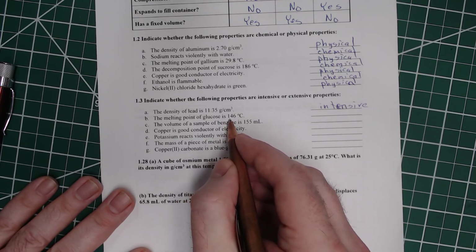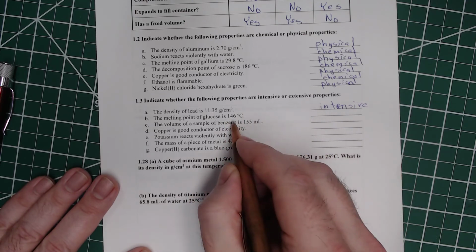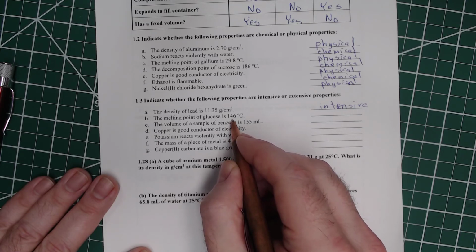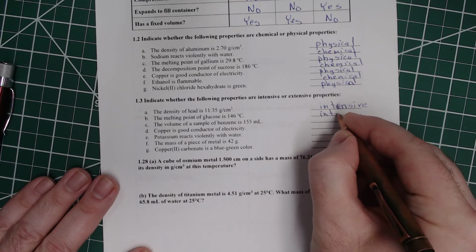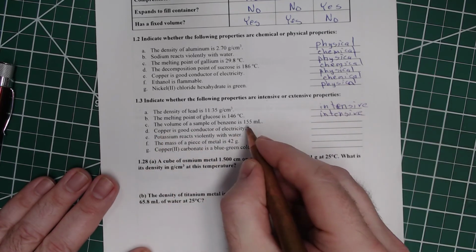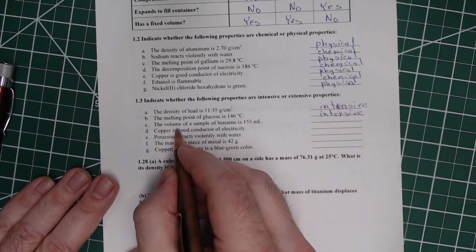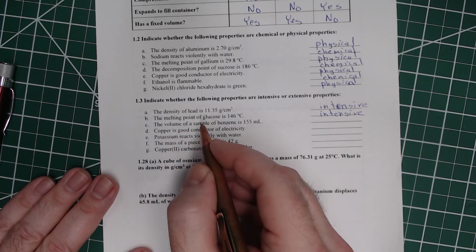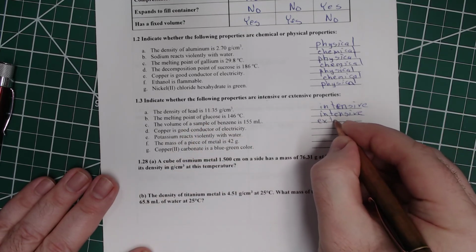So if it's intensive, then the melting point of 1 gram would be 146. The melting point of 10 grams would be 146. And the melting point of 1,000 grams would be 146. Well, that's true. So that is an intensive property. The volume of a sample of benzene is 155 milliliters. Well, if we were to change the amount of substance, we would have a different volume. So that one is extensive.